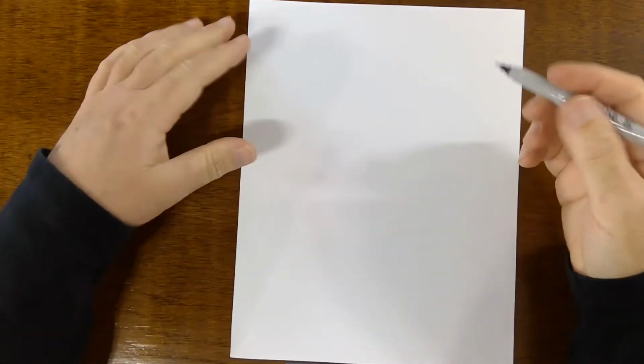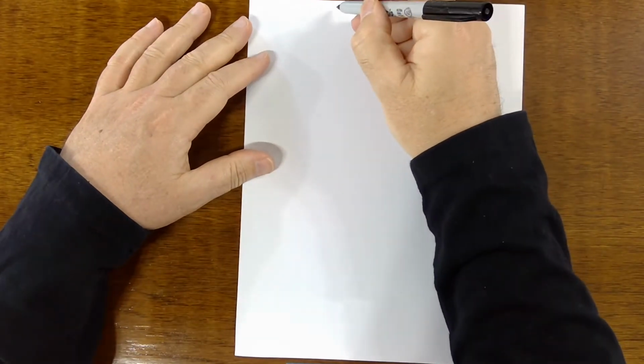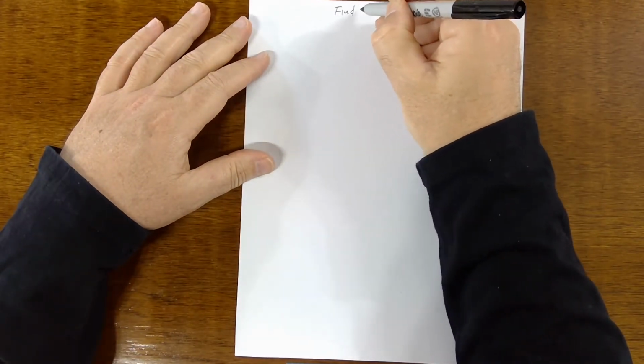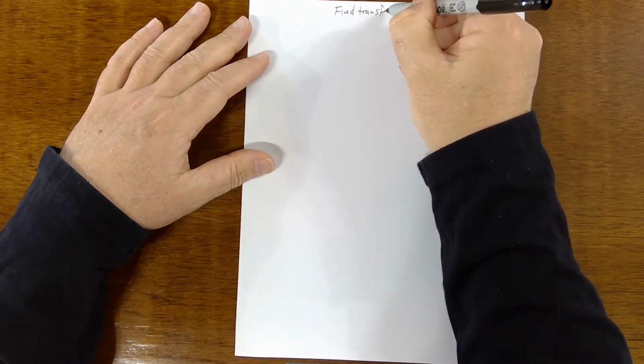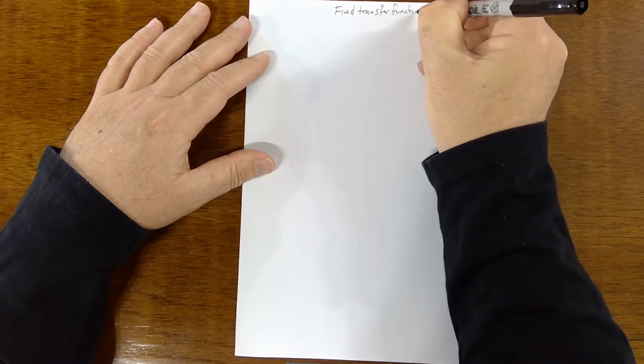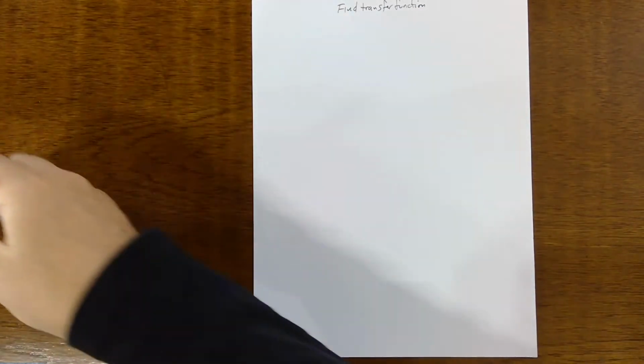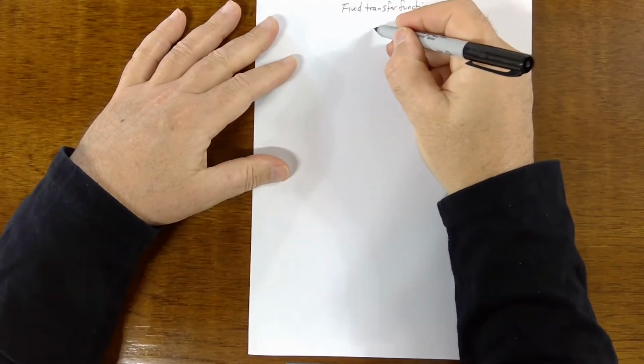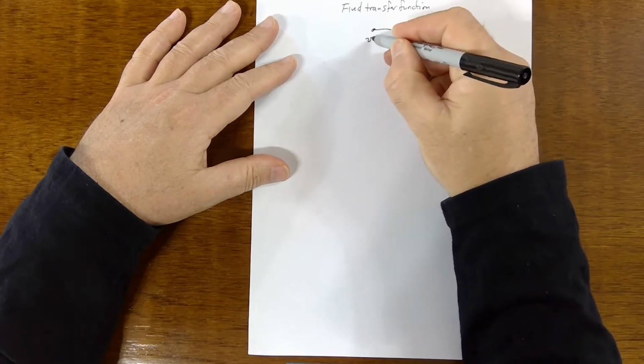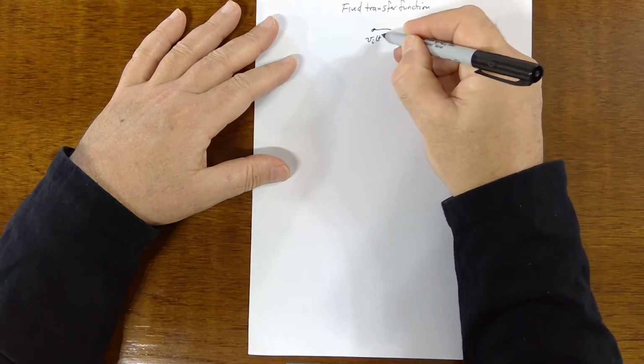Welcome back. Let's get into this Laplace domain circuit analysis by finding a transfer function. Okay, so we've got a, oops, I got the wrong problem going. Oh, wait, okay. We've got a time domain circuit here, little v input of t.